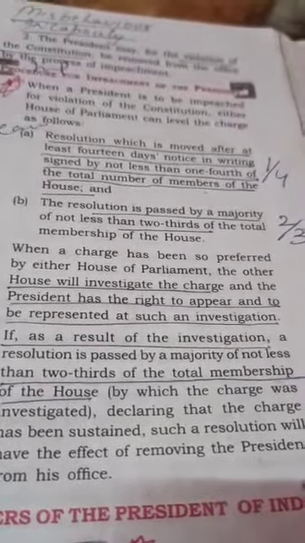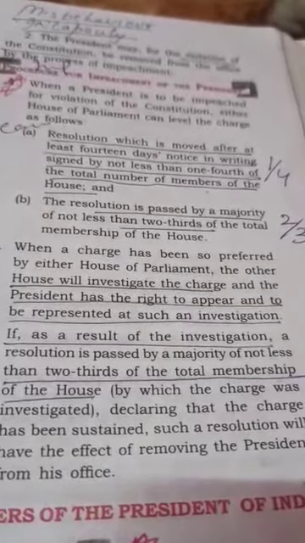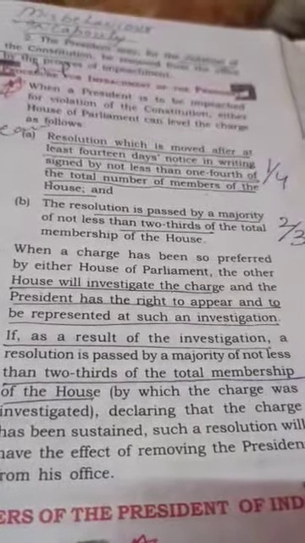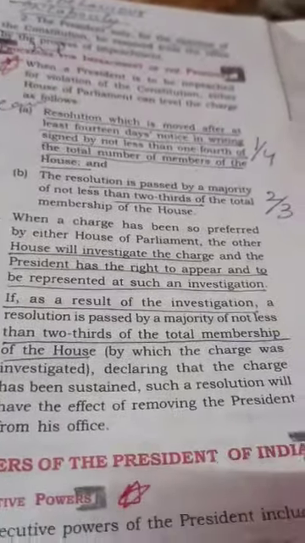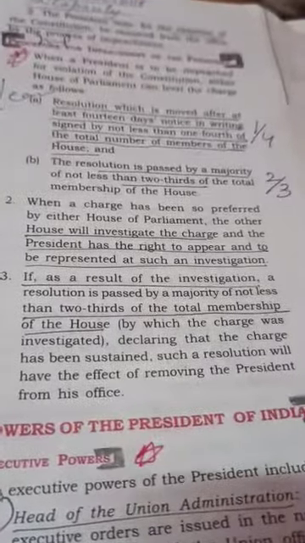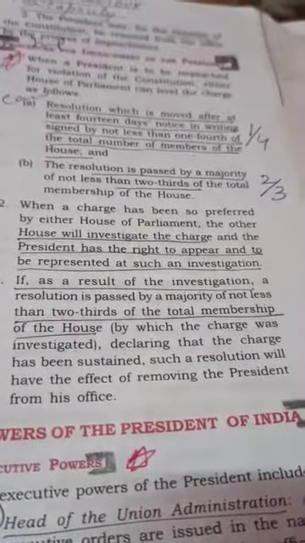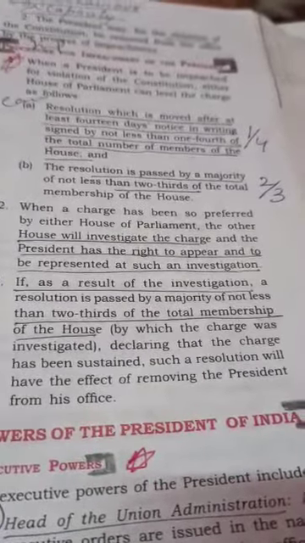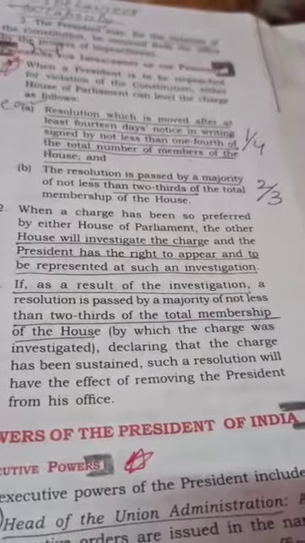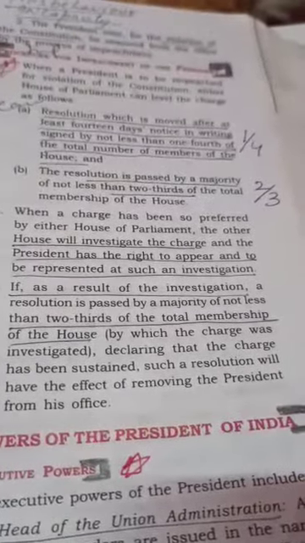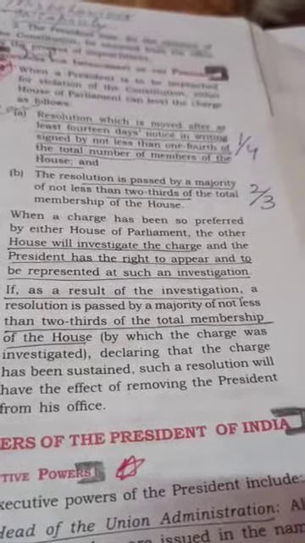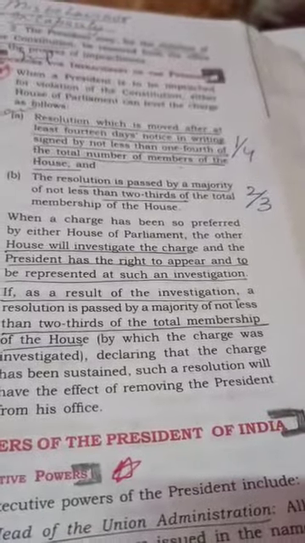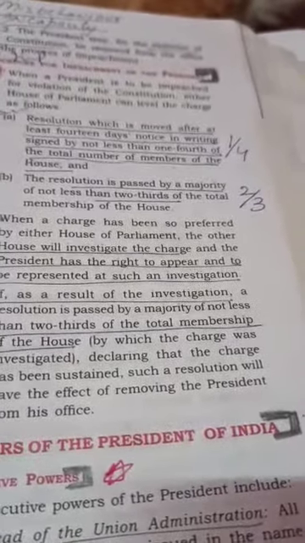So either house of the parliament can level the charge, can claim that the president has done something wrong. The first resolution is moved after at least 14 days notice in writing, and it should be signed by not less than 1/4 of the total members of the house.